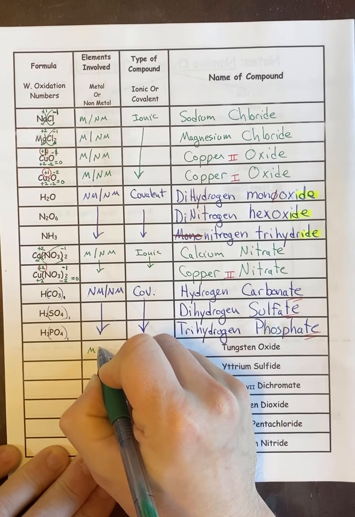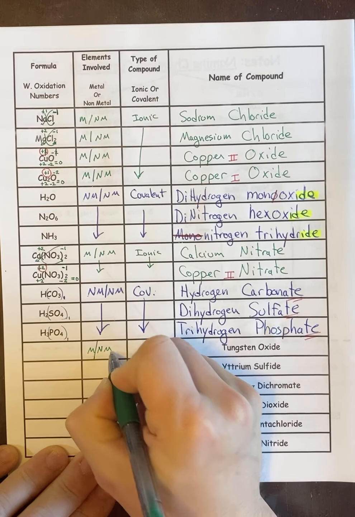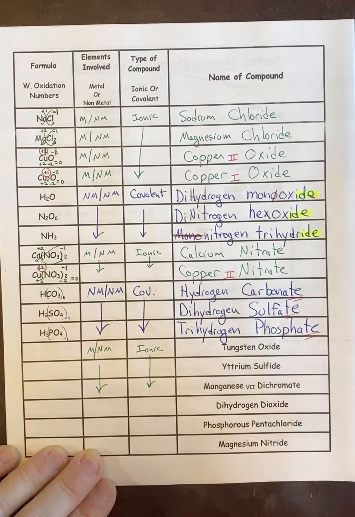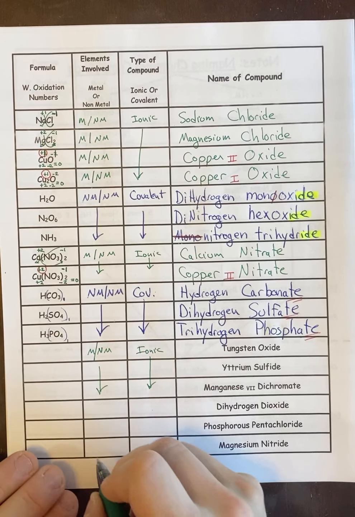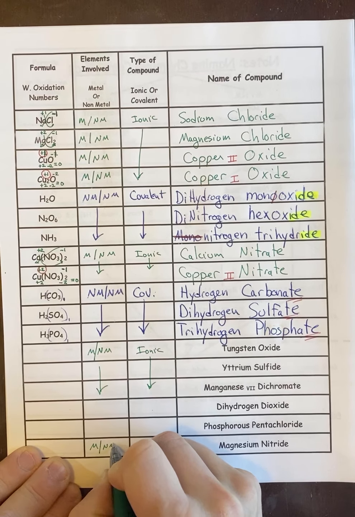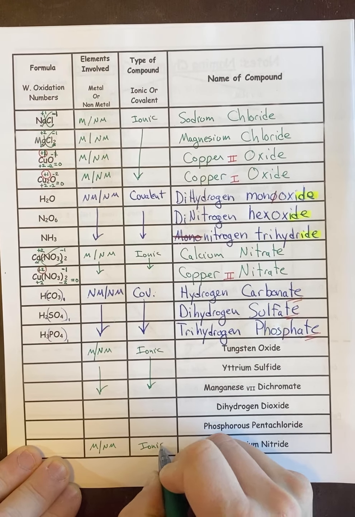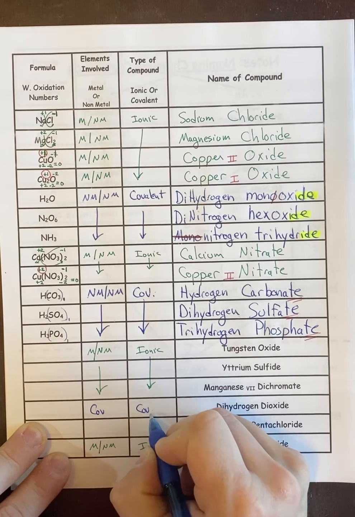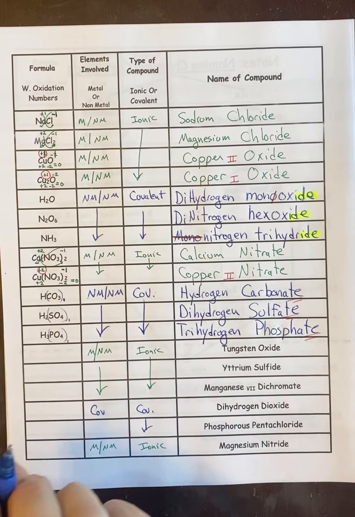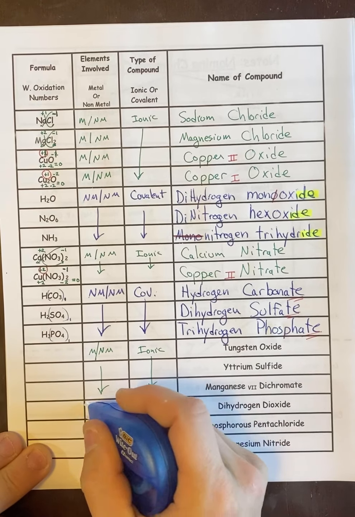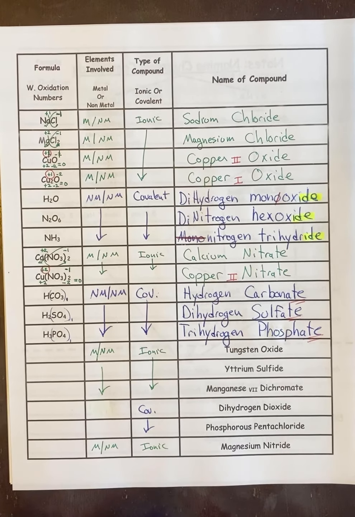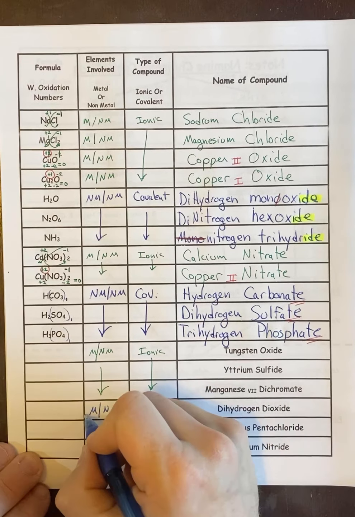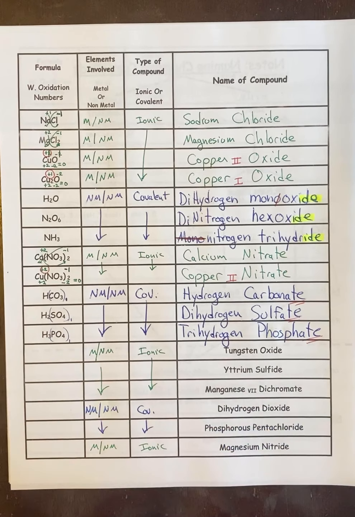So these three are ionic. So is this one. And then these two in the middle are covalent.